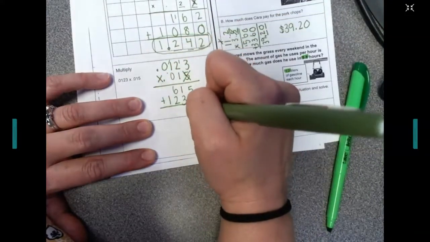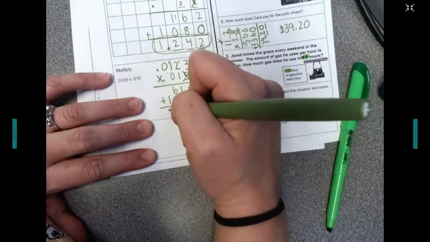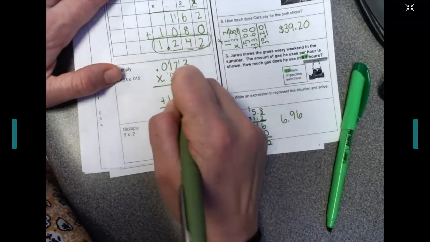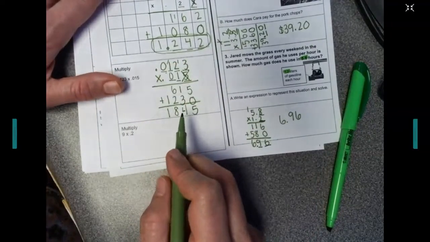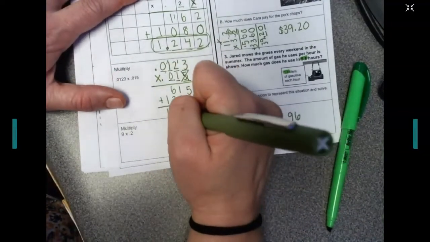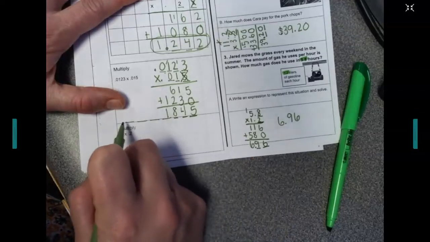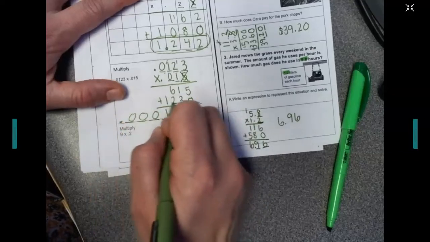Add them together. 5, 4, 8, and 1. Now let's count how many decimal places we have. 1, 2, 3, 4, 5, 6, 7. So down here we have to do 7. And here's our decimal. In these blanks, we're just putting zeros. And that's our answer.